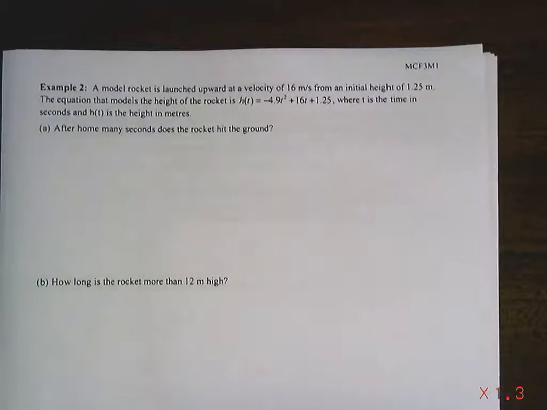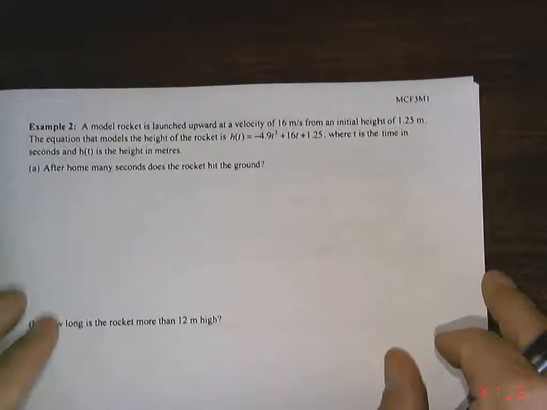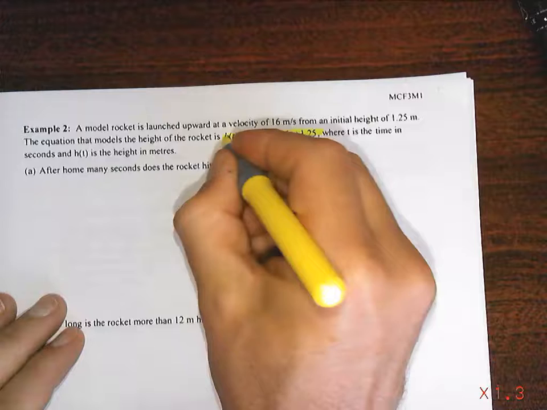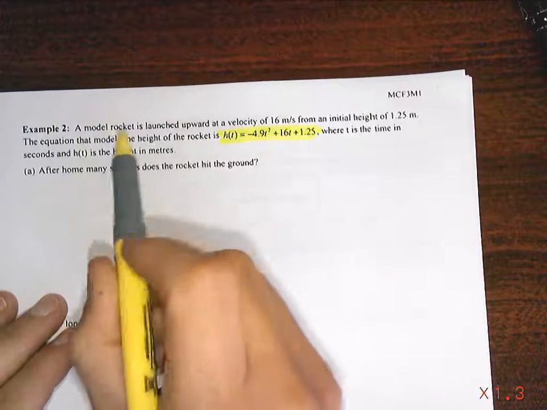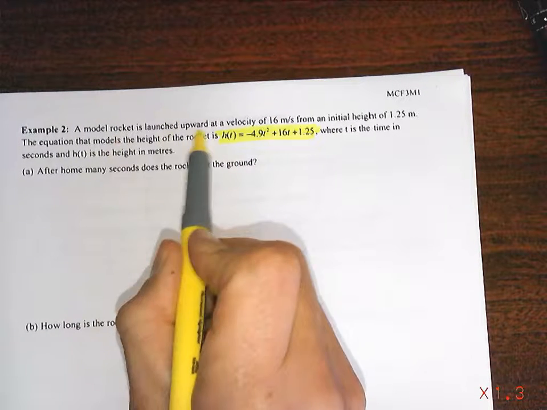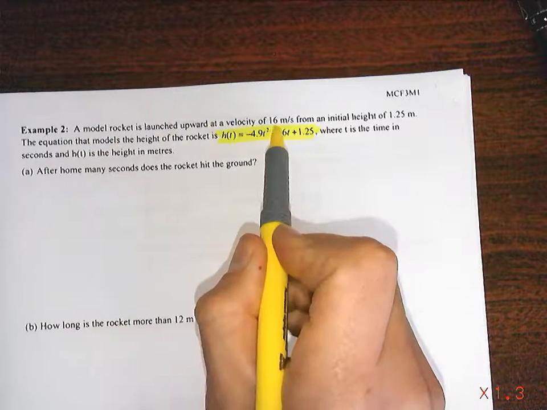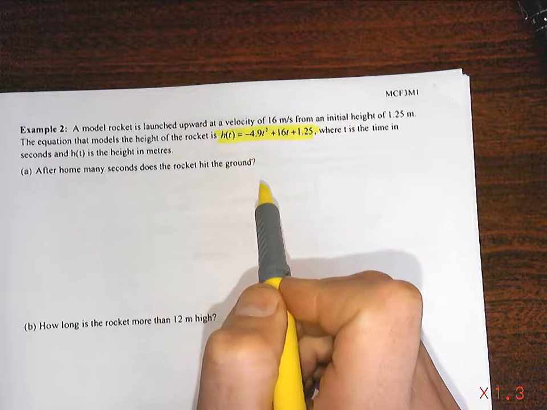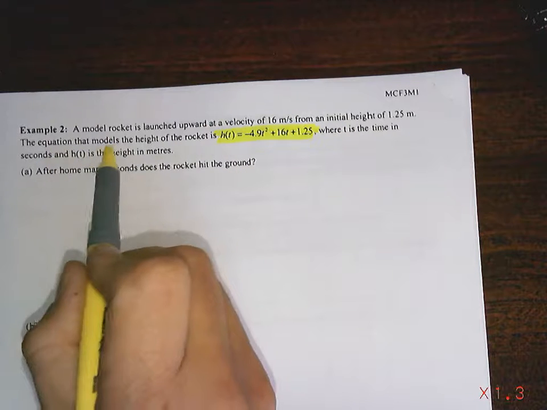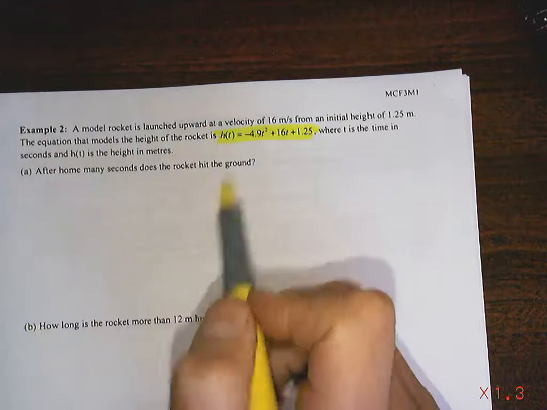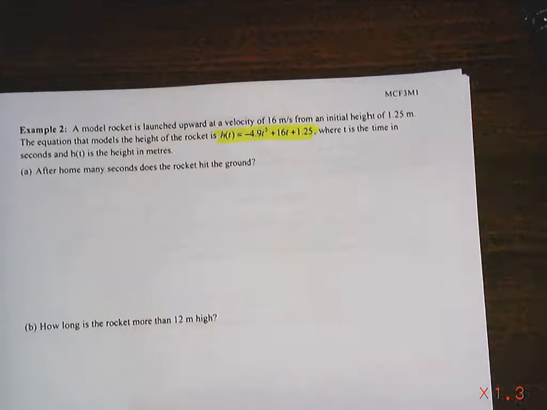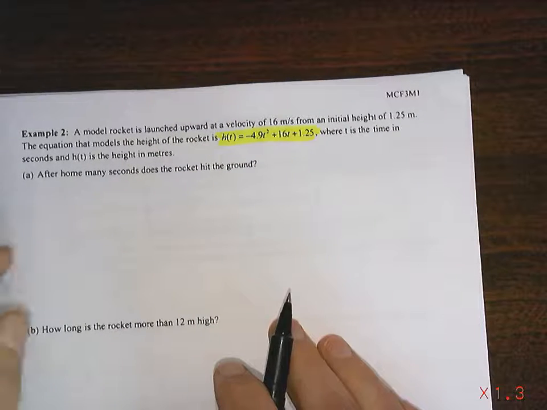Okay, so now we're going to do an application with a quadratic formula. So here is our equation. A model rocket is launched upward at a velocity of 16 meters per second from an initial height of 1.25 meters. The equation that models the height of the rocket is given, where t is time and h is height in meters. So we've done questions like this.